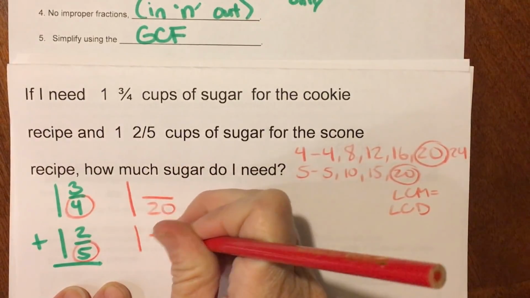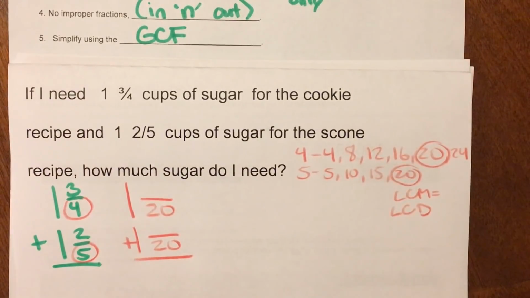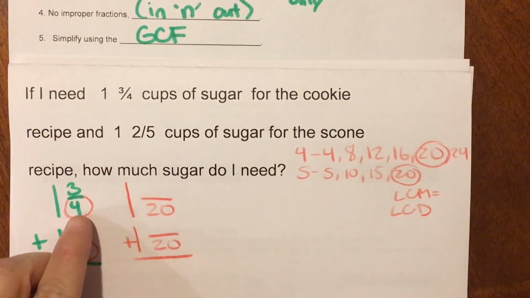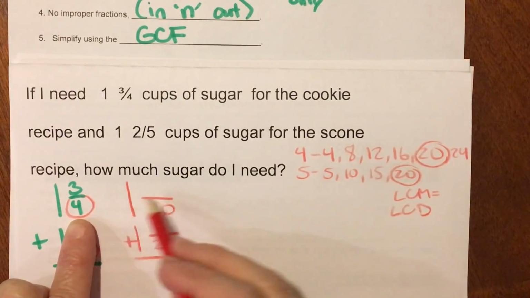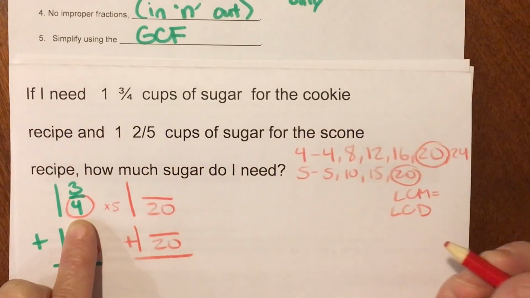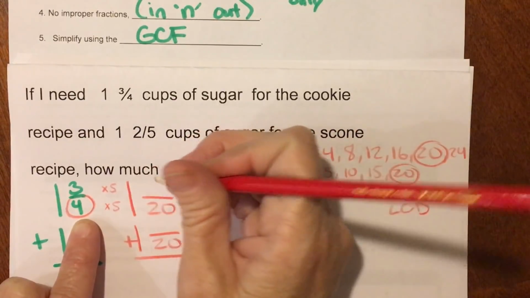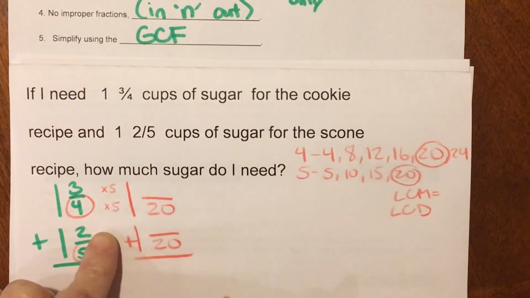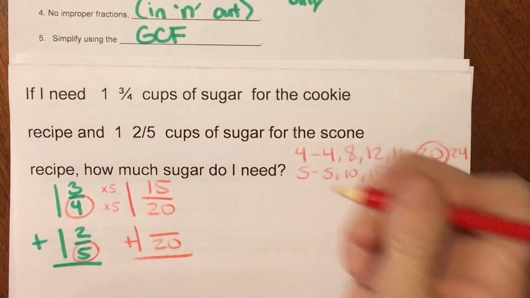Just like when I cut them up, I would make them have the same denominator. Okay, so how did this denominator change into this denominator? How did 4 become 20? Well, 4 times 5 is 20, which means 3 times 5. I'm going to do, notice how I'm making these really small, 3 times 5 is 15.